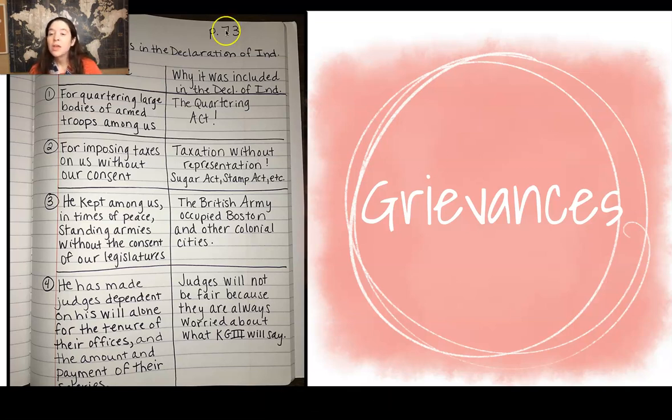For example, in the Declaration, one grievance is quartering large bodies of armed troops among us. That's the Quartering Act. So they've heard about the Quartering Act. They understand what that meant. So we talk about how that was listed in the Declaration of Independence. And then later, when we get into the Constitution and the Bill of Rights, that becomes the 3rd Amendment. So it's really cool to make those connections between the Road to Revolution, the Declaration of Independence, and then the Bill of Rights. I love making those connections.